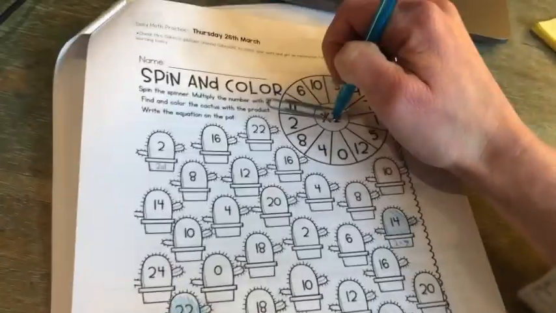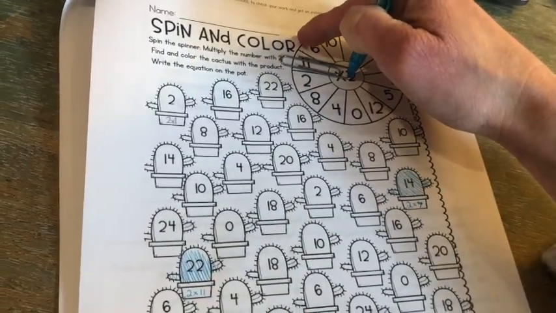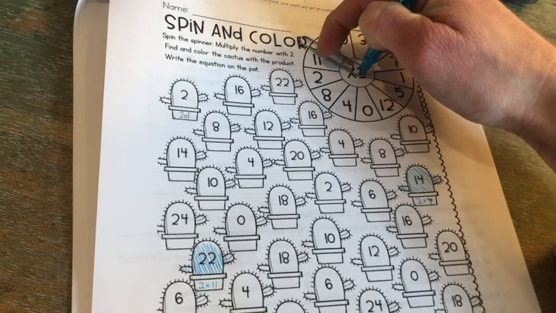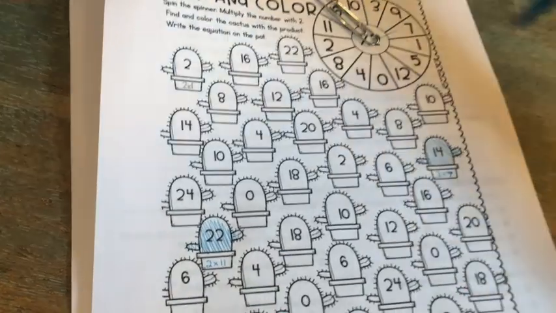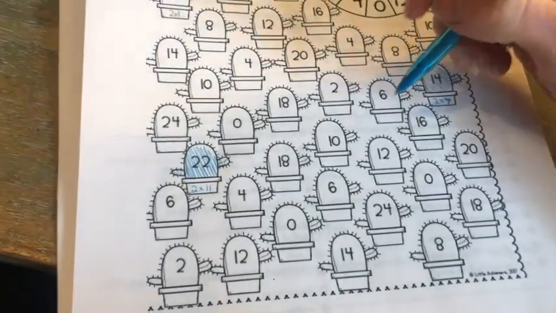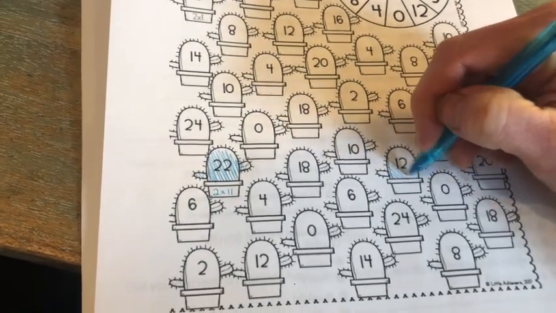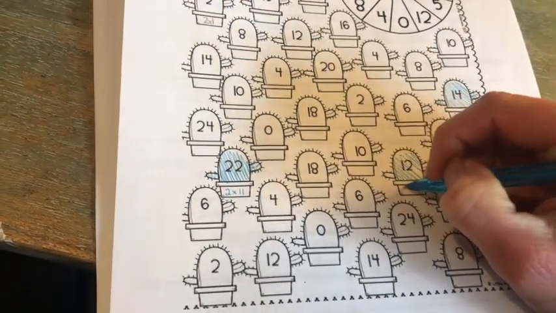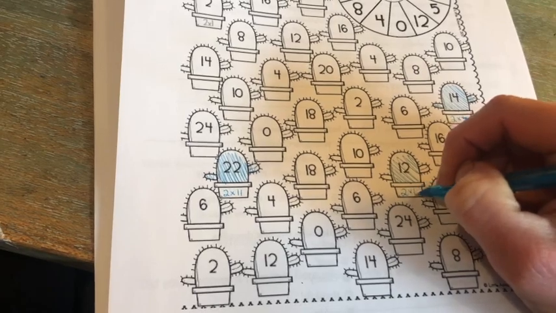Okay, so I put my pen in the spinner, spin. I already did 11, so let's go with 6. So 2 times 6 is 12. So I find 12. I color it in and I write 2 times 6.